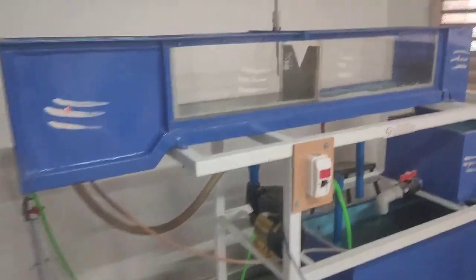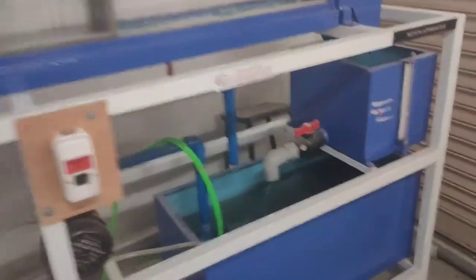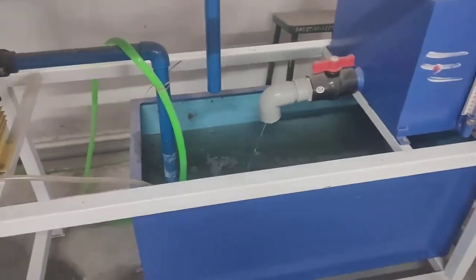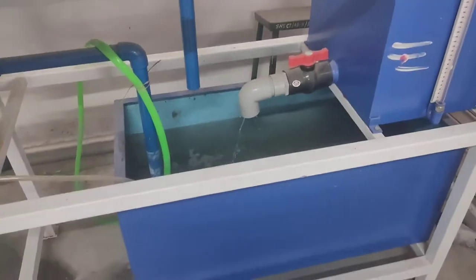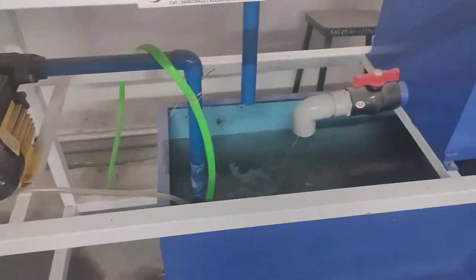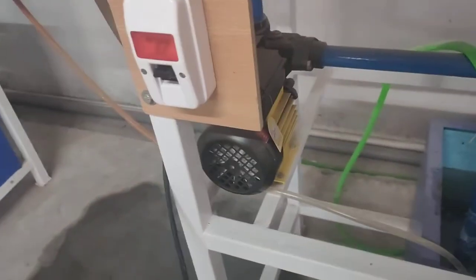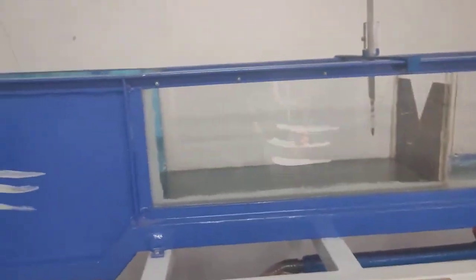So as you can see, this is the notch apparatus which we are using. The lowest part is the hydraulic bench, where the water will be pumped with the help of a motor, as I am showing here, and it will get filled at the bench available at the top portion. Okay, as you can see now, I am turning on my instrument and you can directly see that the water level is increasing.